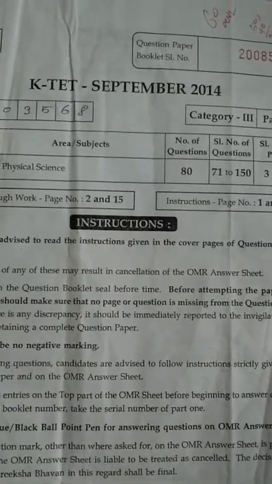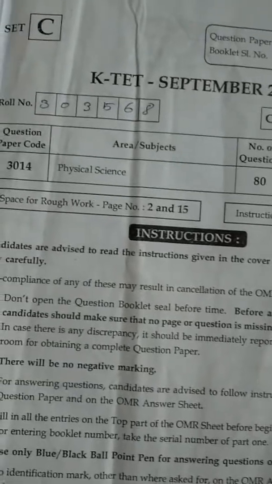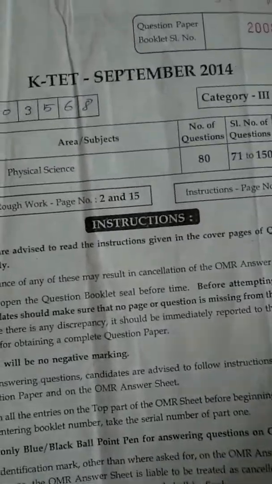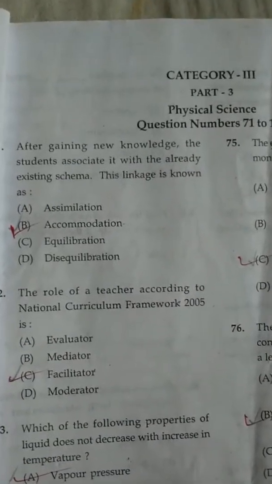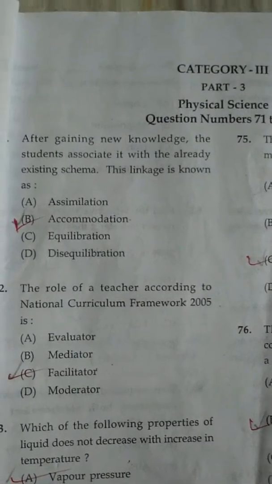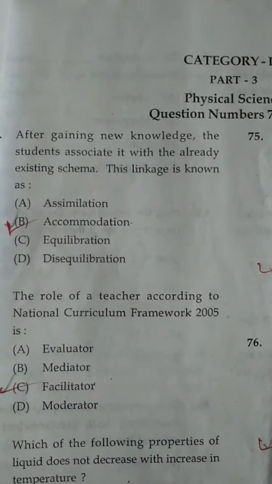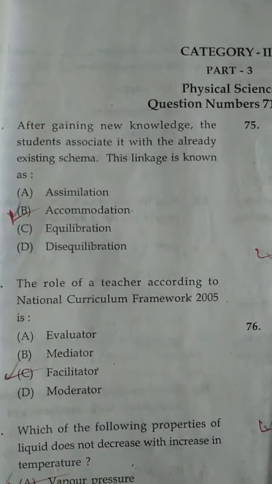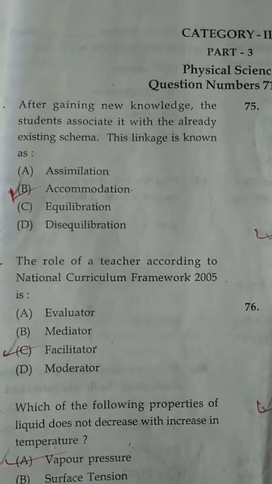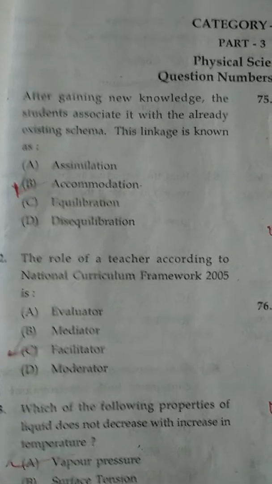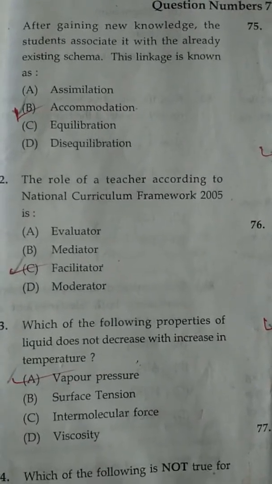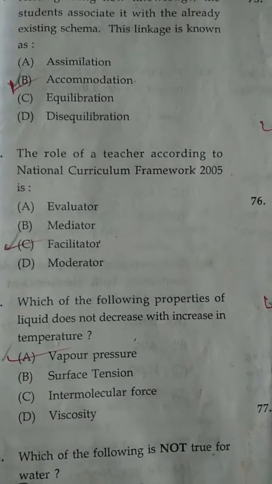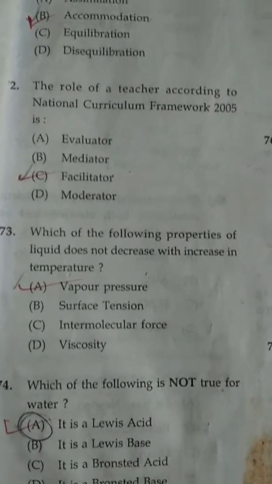This is the CADET September 2014 question paper of category 3 part 3 physical science. The first question is, after gaining new knowledge, the student associated it with already existing schema. The linkage is known as accommodation. The role of a teacher according to National Curriculum Framework 2005 is a facilitator.